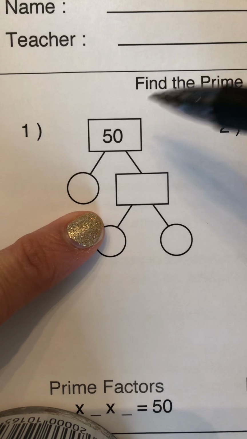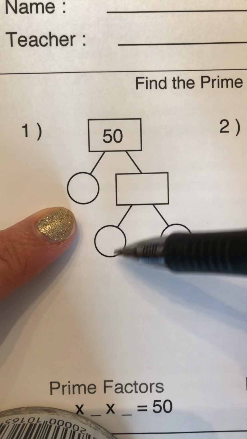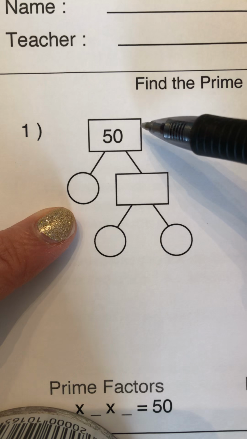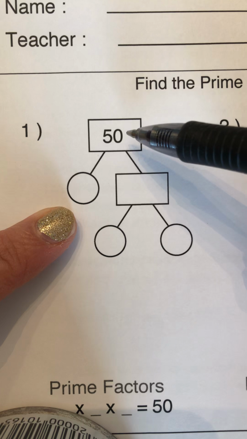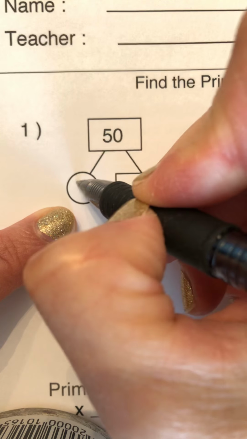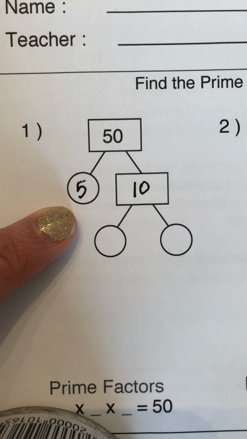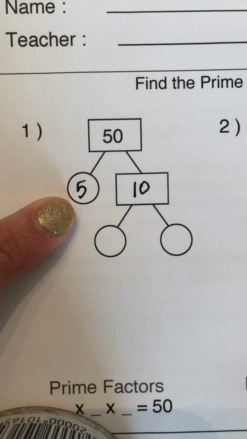But what it's asking you to do is to get the numbers to all prime numbers. So what needs to be in these circles is all prime numbers. So you're going to look at 50 and say what times what gives you 50. And we know that 5 times 10 gives us 50. That's the common numbers you're going to think of. And 5 is a prime number, so it's already circled here.